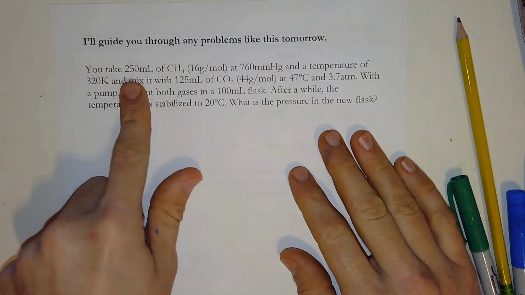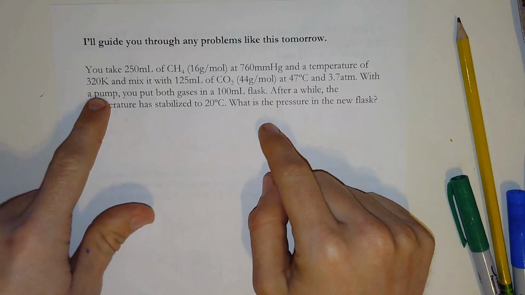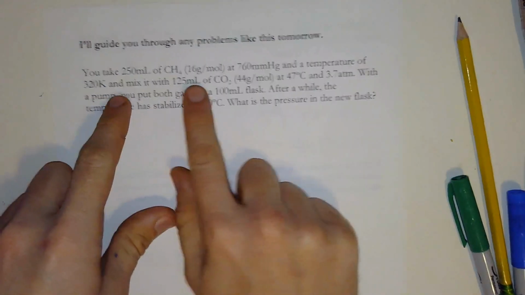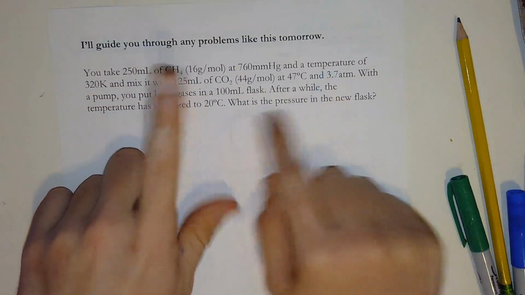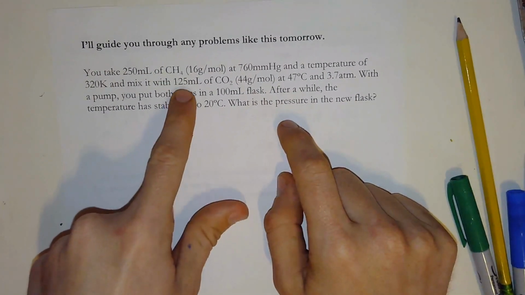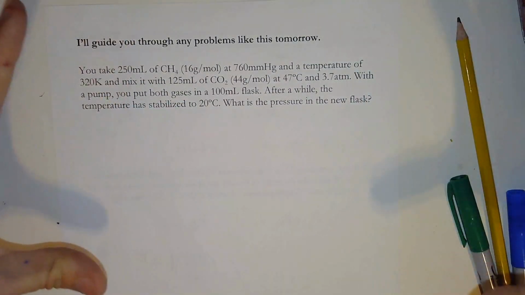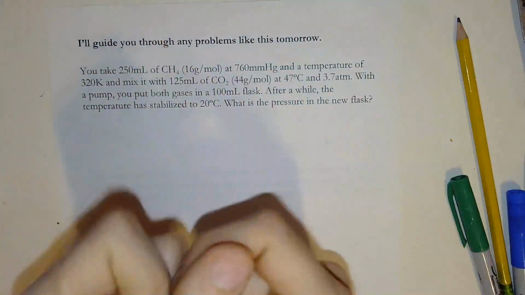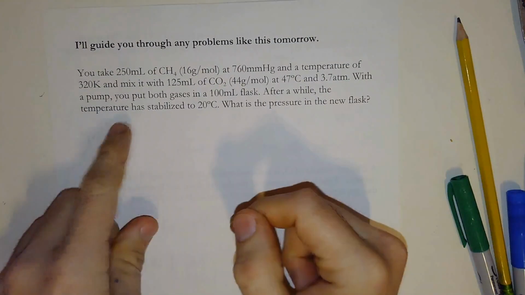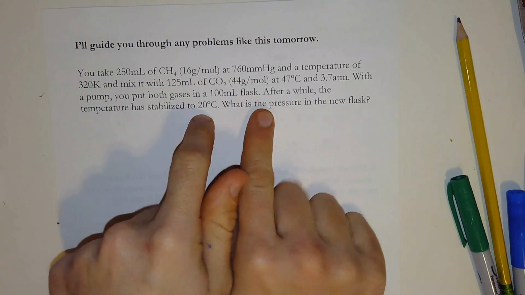We're going to take 250 milliliters of methane at this pressure and a temperature of this. And in a different container, we're mixing these two things. And we have carbon dioxide at that state, 125 milliliters. So we have these two different things, and we're going to pump them together into a new, smaller flask. It's going to stabilize to a new temperature, and I want to know its pressure. So this is a pretty involved question.